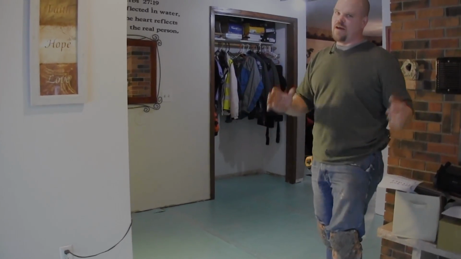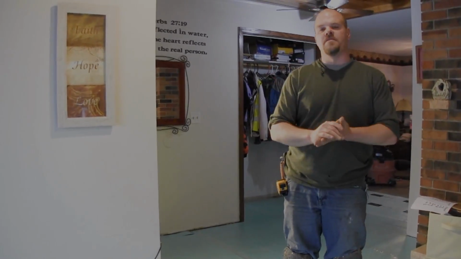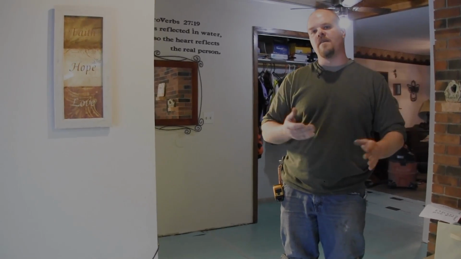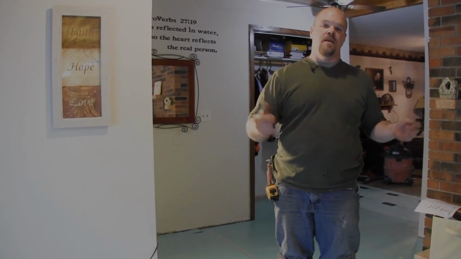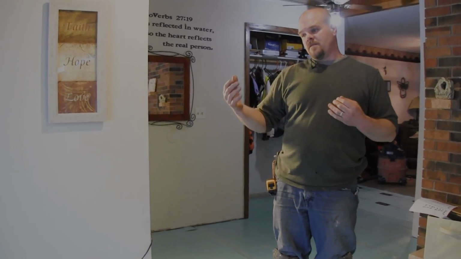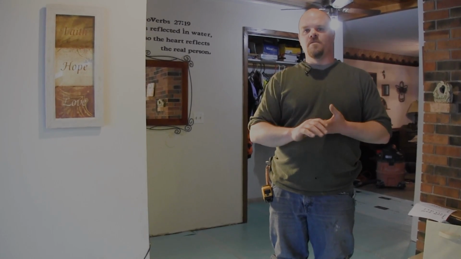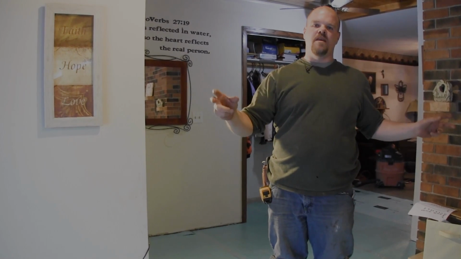What we have here is a living room, a hallway, and a type of entry. We've got a lot of jogs in and out in this place, so it's really going to be difficult to try to find an even number for your plank size on the cut ends. What I mean by that is, if you have a square room, you could have an even side plank on each side.